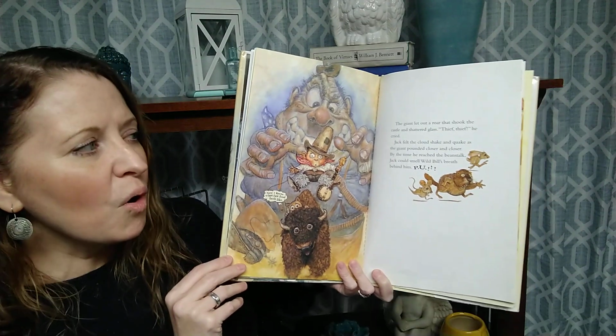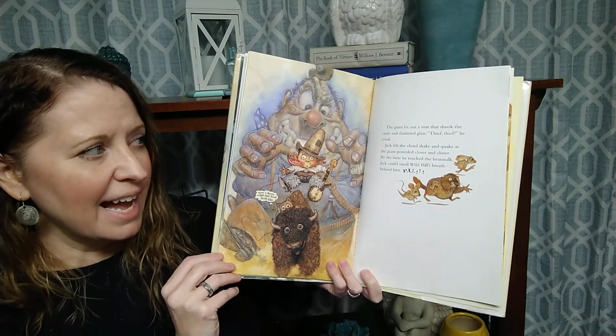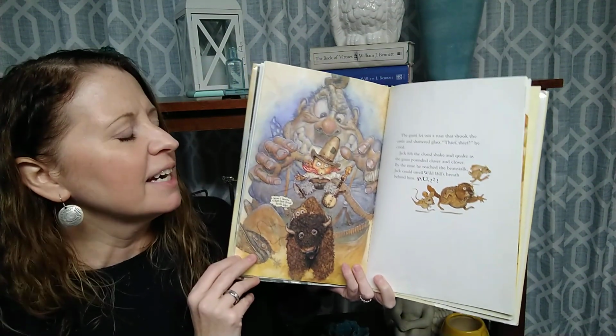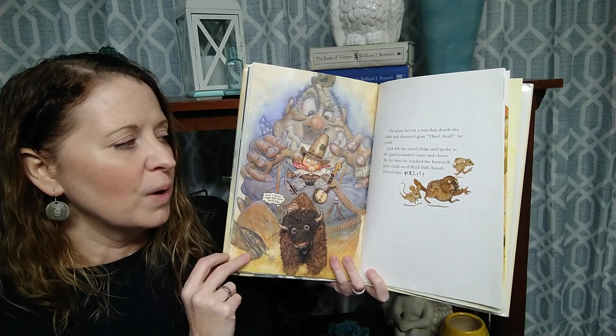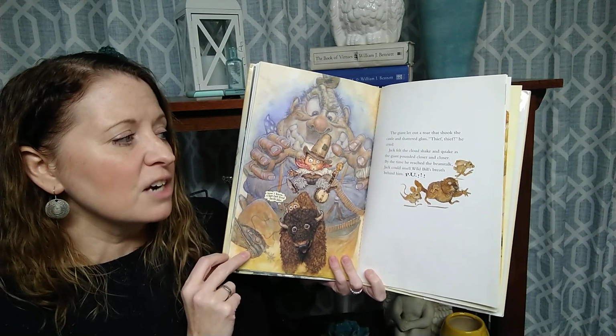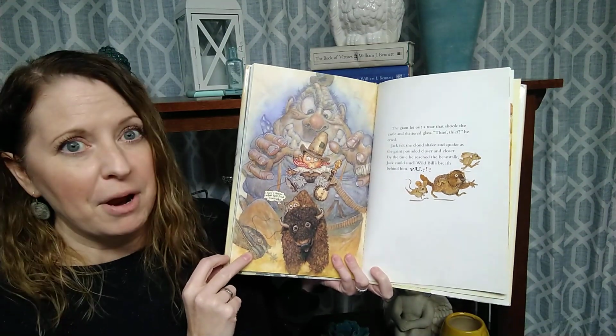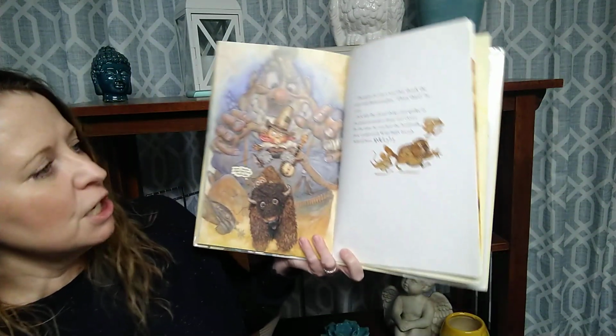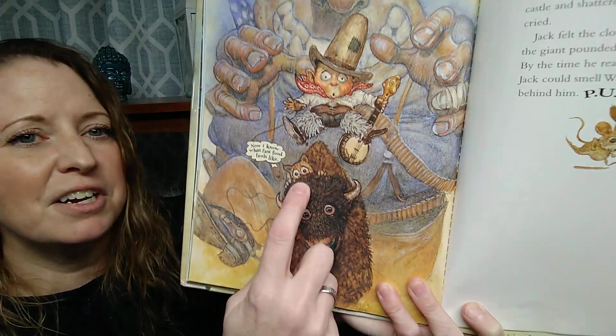The giant let out a roar that shook the castle and shattered glass. "Thief, thief," he cried. Jack felt the clouds shake and quake as the giant pounded closer and closer. By the time he reached the beanstalk, Jack could smell Wild Bill's breath right behind him. "Pee-you!" And there's the cat running on the buffalo.